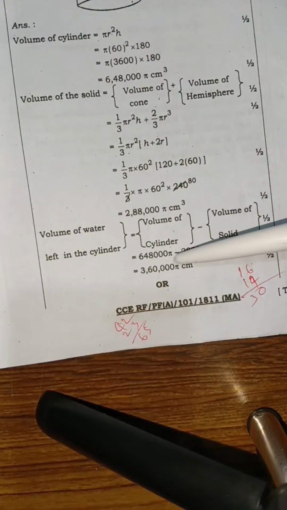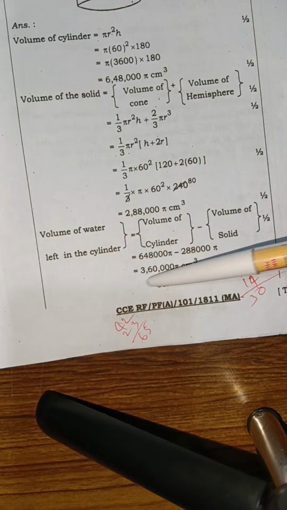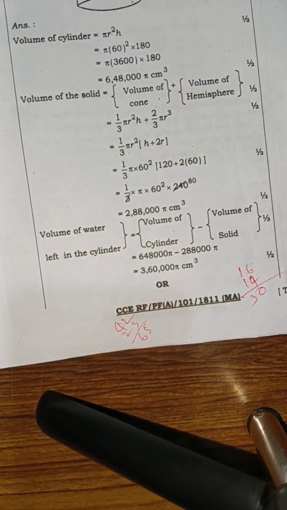Now volume of water left in the cylinder is equal to volume of cylinder minus volume of solid. So we can take 6,48,000 pi minus 2,88,000 pi. Removing means we subtract. So what we get is 3,60,000 pi centimeter cube.